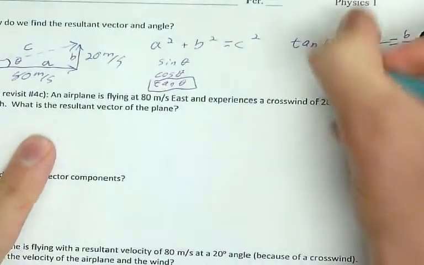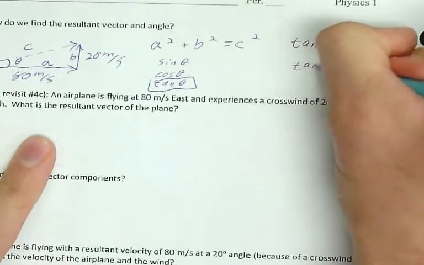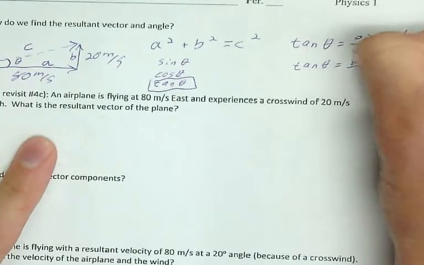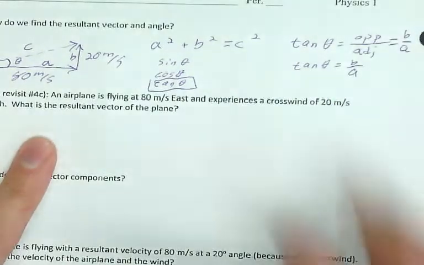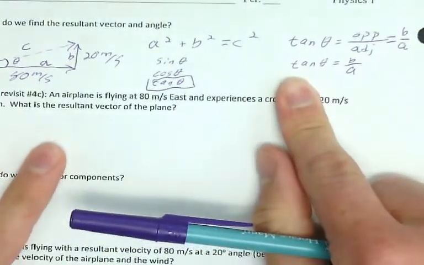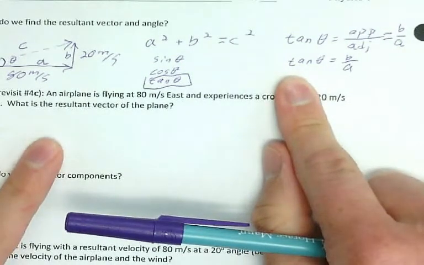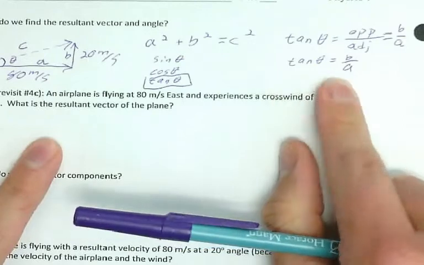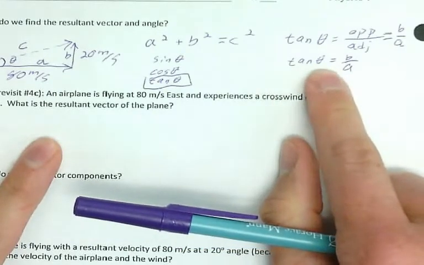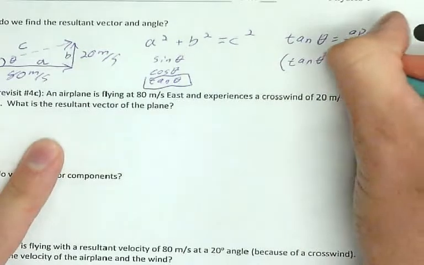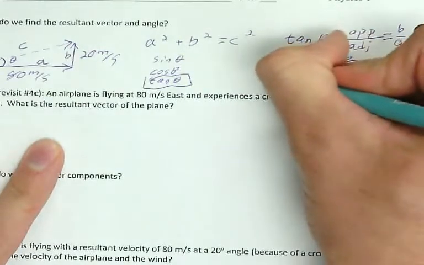Now, that also can be a little confusing because I'm not solving for tangent, I'm solving for theta. So I need to get rid of this tangent. Well, tangent is just a mathematical operation. It's like squaring or square rooting or multiplying. It's something you do to a number. In this case, the number is theta. So I need to do the opposite of that, and it's called the inverse tangent.